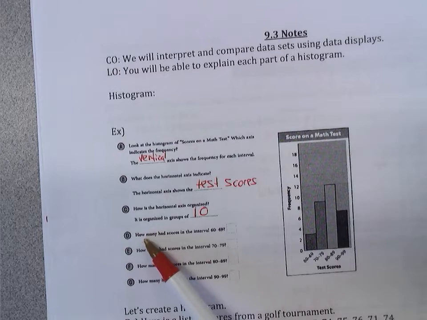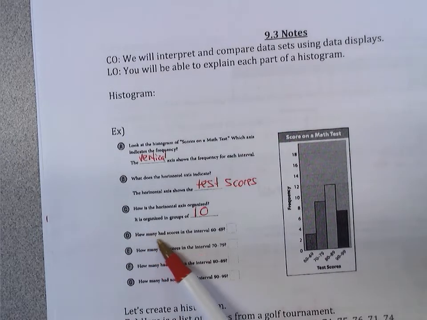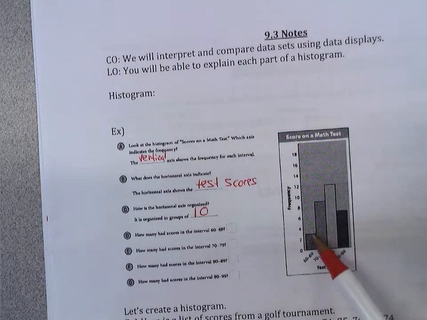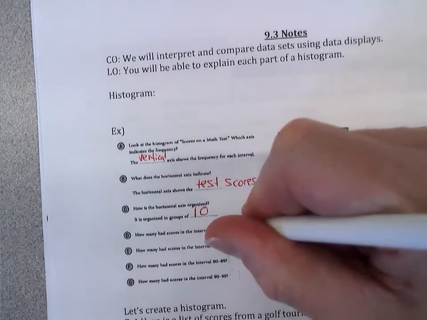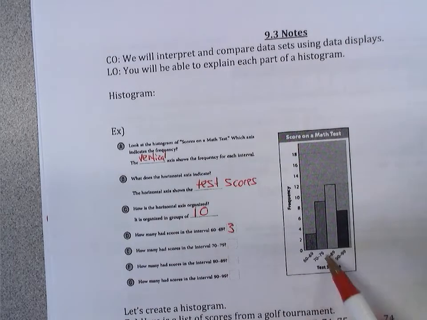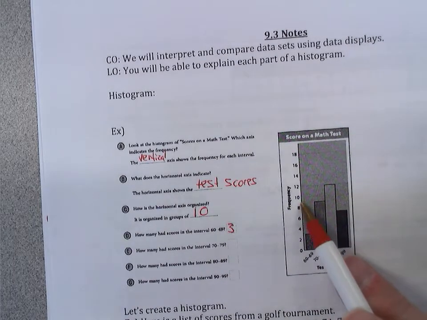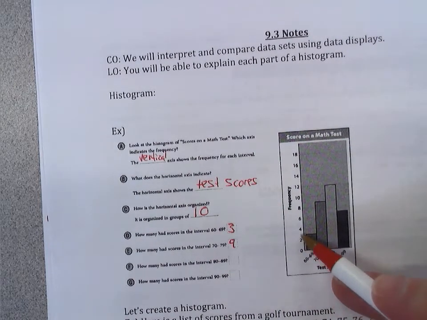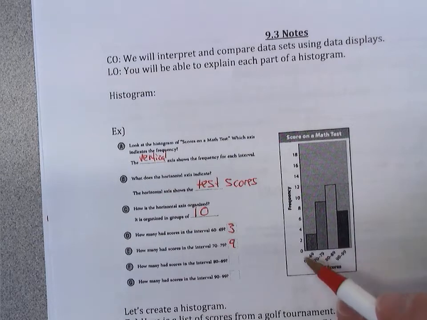Now let's actually interpret some of this data. How many had scores in the interval 60 to 69? If I look at that bar, it goes up to about 3, so it looks like 3 students. For 70 to 79, we go across and it looks like 9, because again these go up by 2s, 2, 4, so everything in between, like 1, 3, 5, 7.